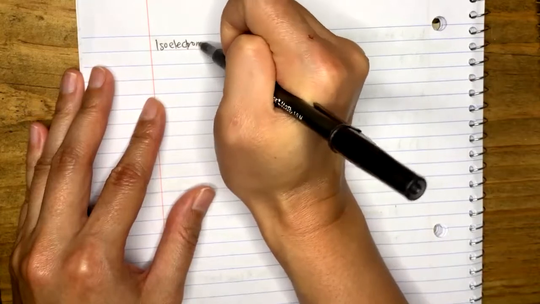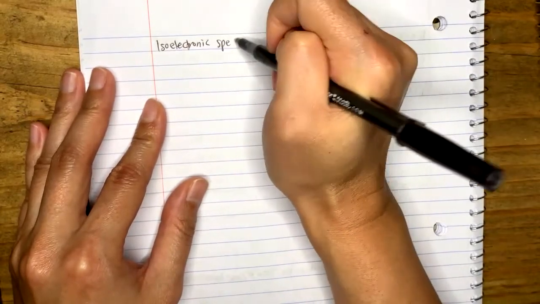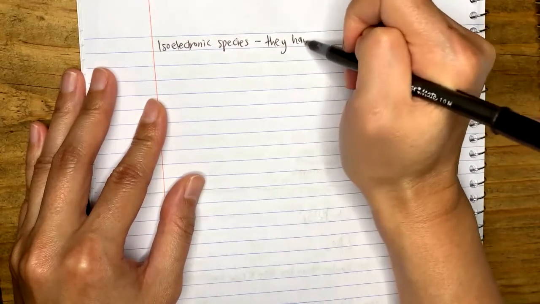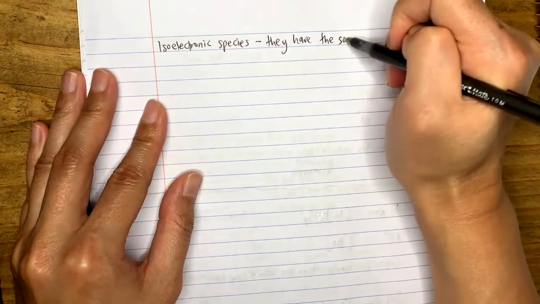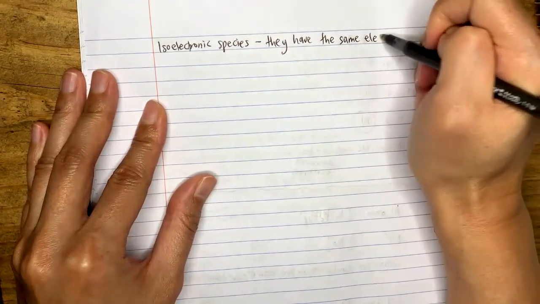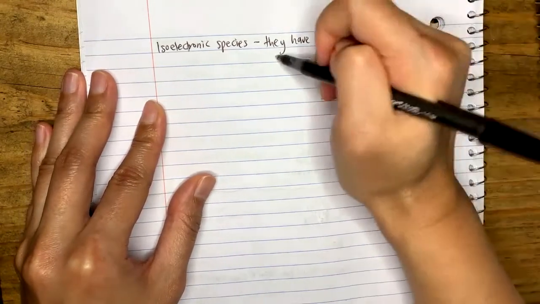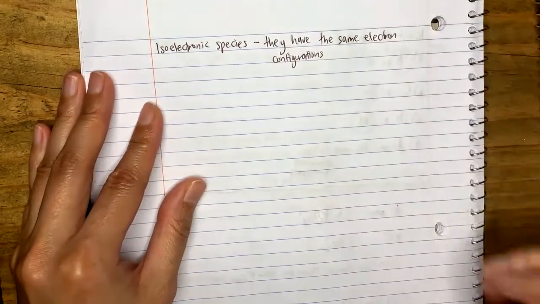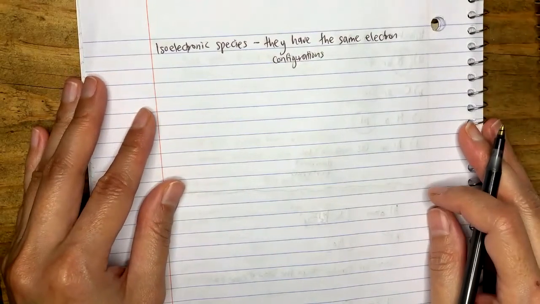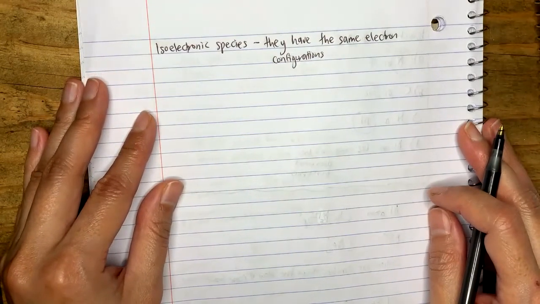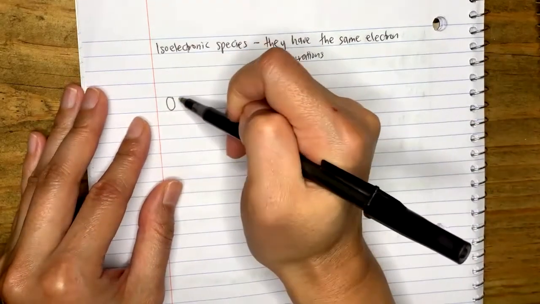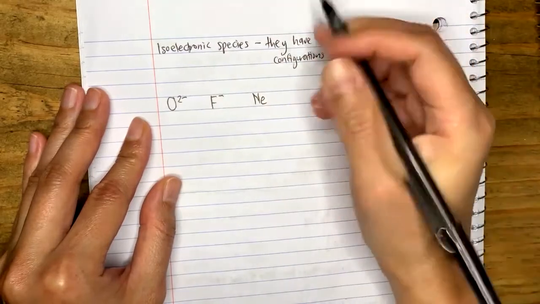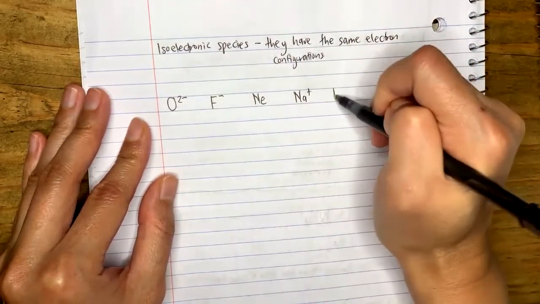So we want to talk about isoelectronic species. What do they mean? They have the same electron configuration. Okay, everybody has the same electron configuration. So I'll give you an example of isoelectronic species here. I have O2 negative, F negative, and then I have neon, and then I have sodium plus and magnesium 2 plus.